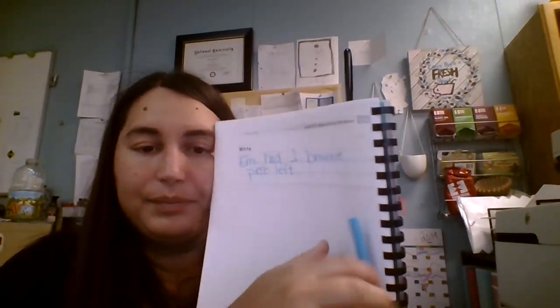So we can say Emmy, because that's our person, Emmy had 1, and we need to be specific. It's not just she had 1. She had 1 brownie piece left. And that's it. She had 1 brownie piece left.